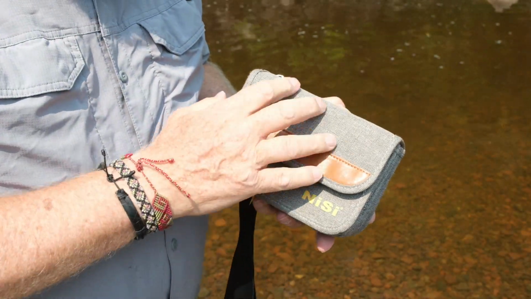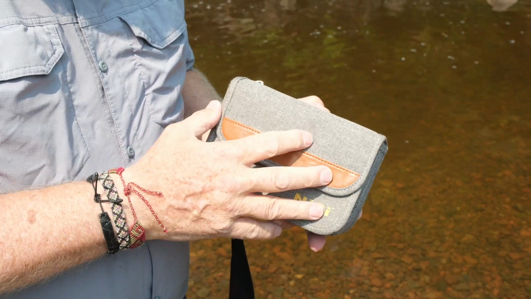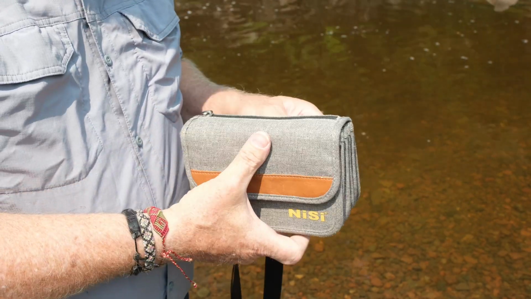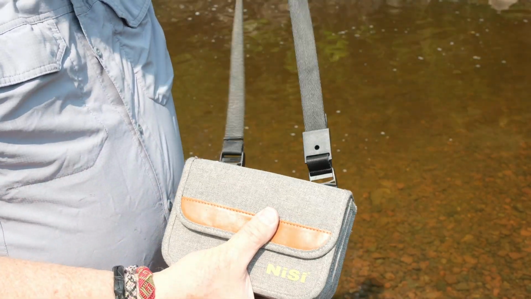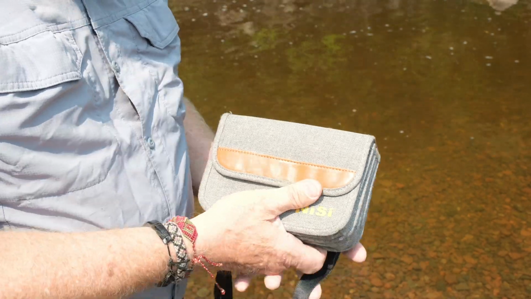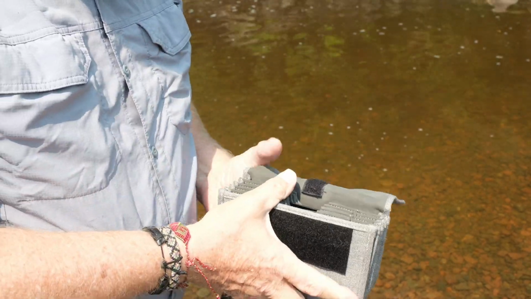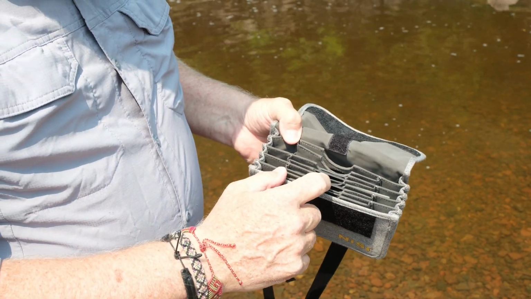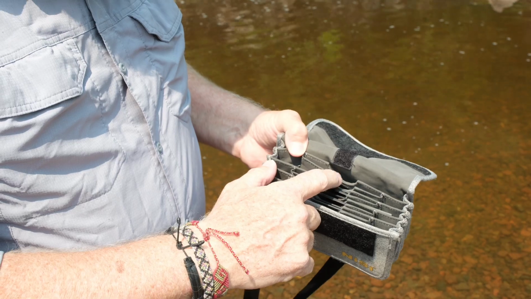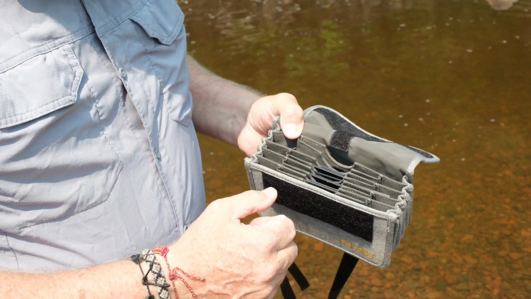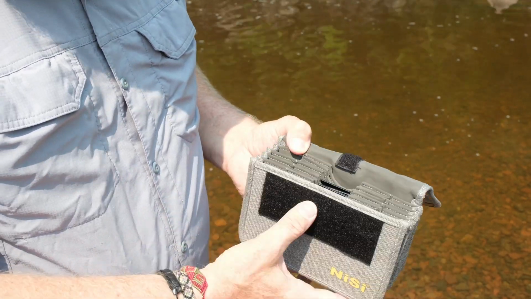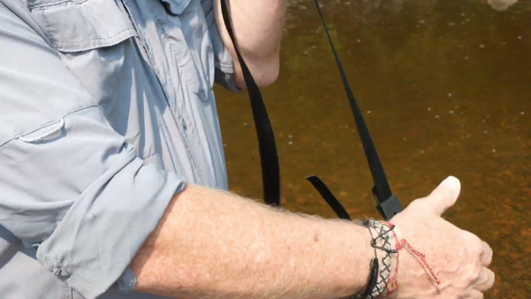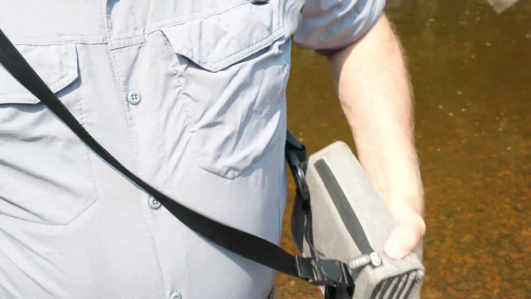I like to use a filter kit, a pouch to carry all my filters. I use one with a neck strap to go around, so I just throw it over my shoulder, and it holds all the filters that I might want to use, my graduated neutral densities or neutral densities, as well as the polarizing filter that I would like to use. It's a real handy way to carry them, and I just sling it over my shoulder, so it is always with me.